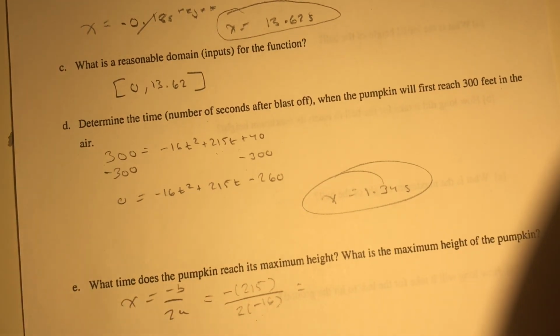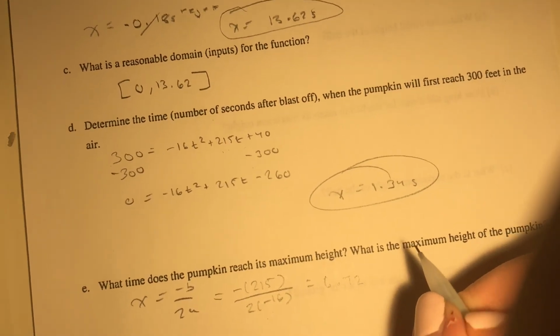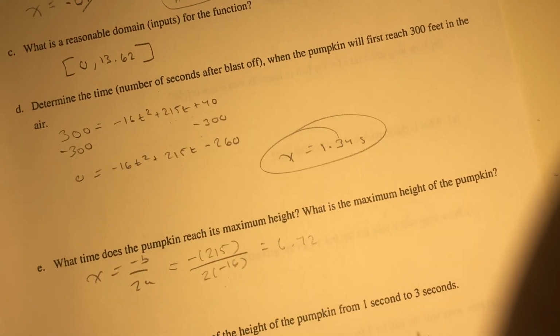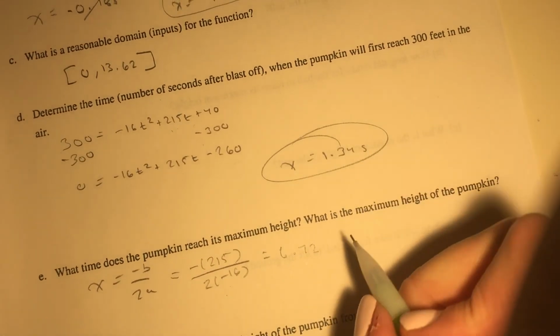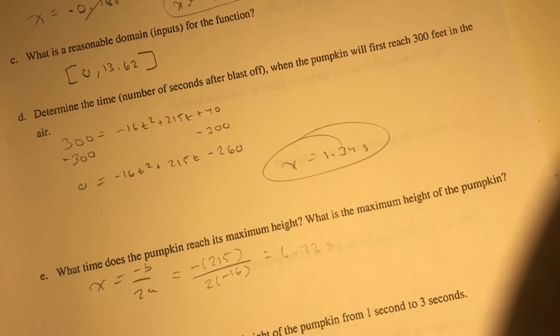Negative 215 divided by negative 32. We get a positive 6.72. Remember, it says round to the nearest hundredth for all these calculations. So 6.72 seconds.